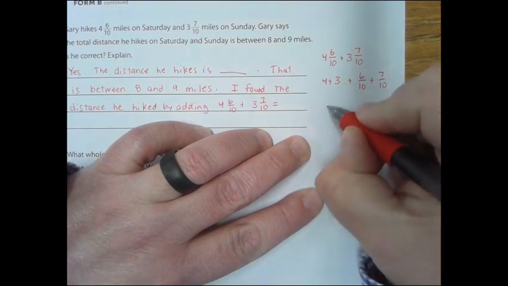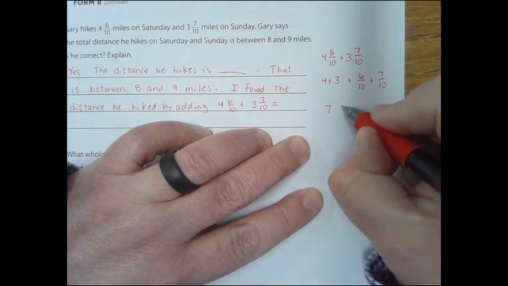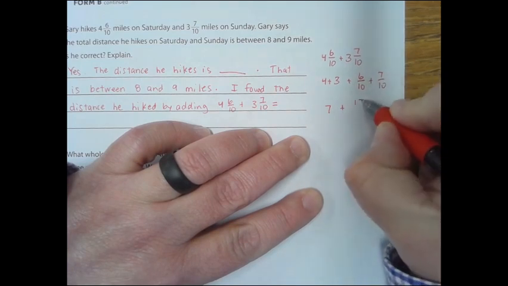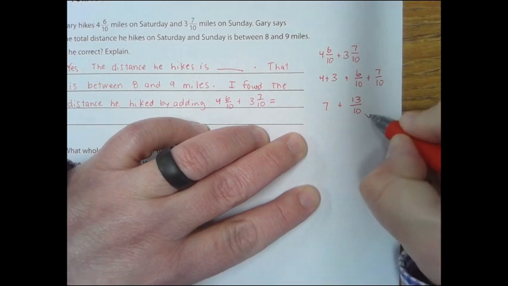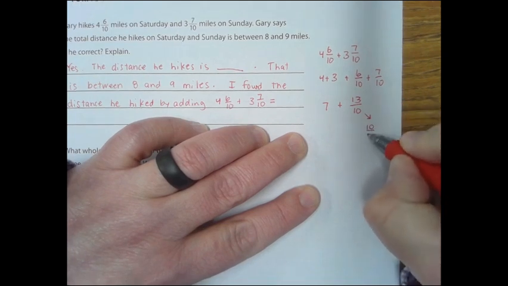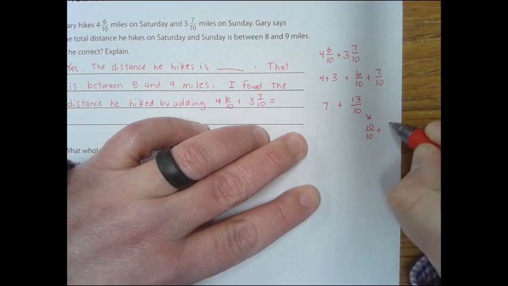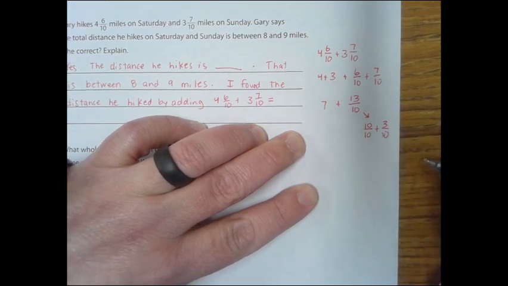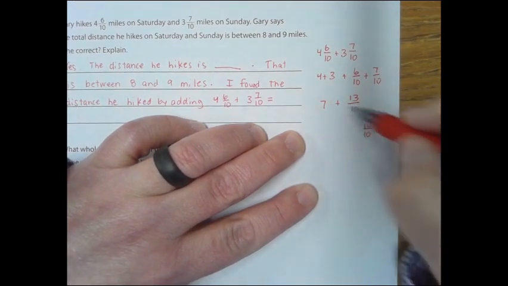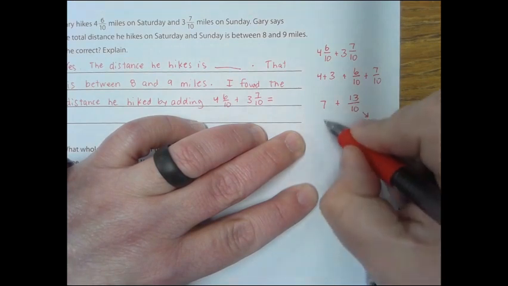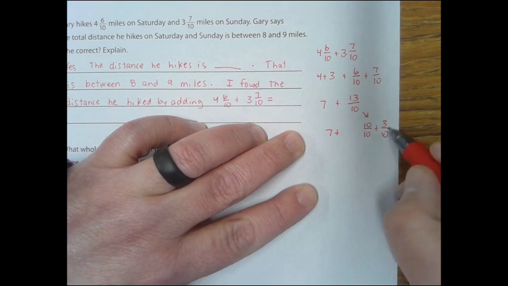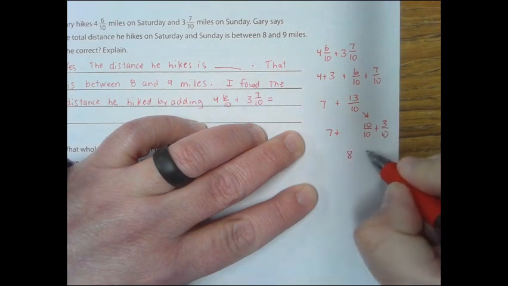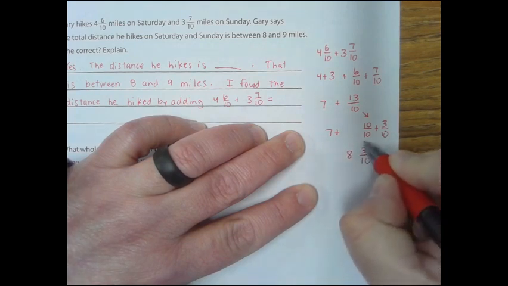So 4 plus 3 is 7 wholes, plus we have 13/10. Well, this 13/10 we can break apart into 1 whole and 3/10, right? So now we have 7 plus 1. Let me put that 7 down here. 7 plus 10 over 10 is 1 whole, plus 3 more tenths is 8 and 3 tenths.